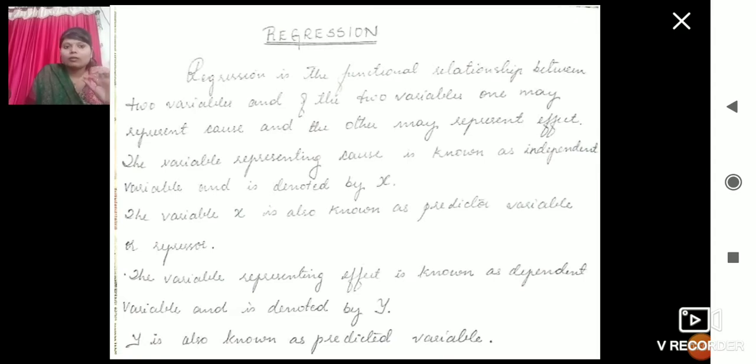Y is also known as the predicted variable. One is independent and one is dependent, and depending on them we analyze the relationship between the two variables, x and y.